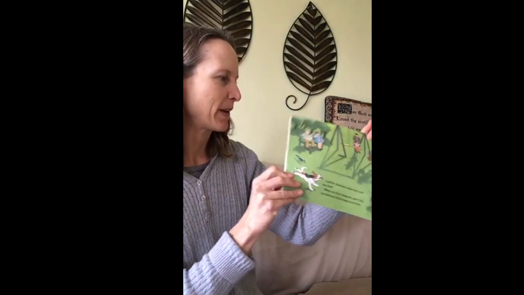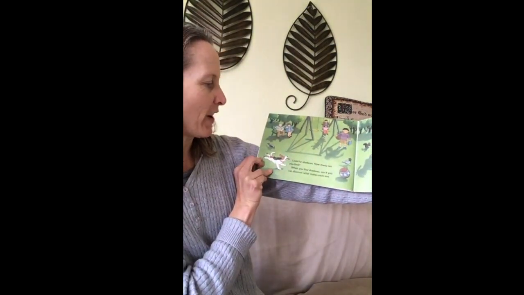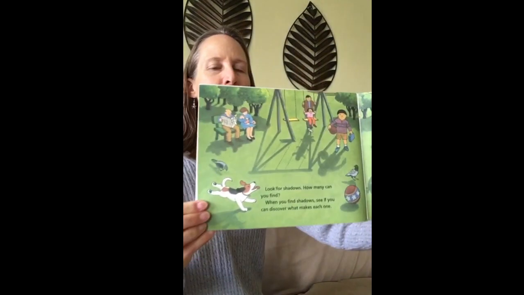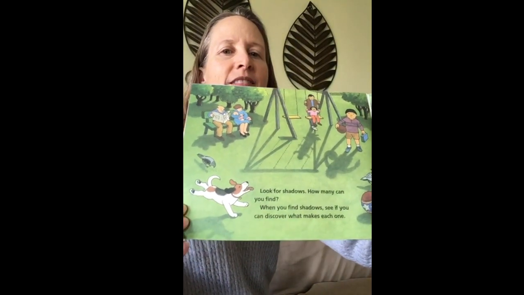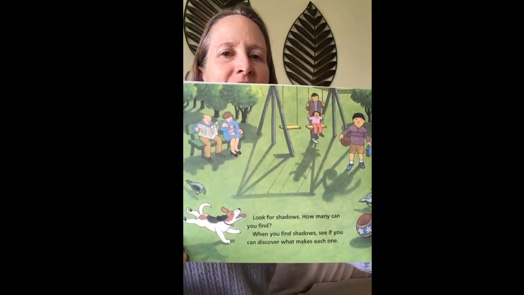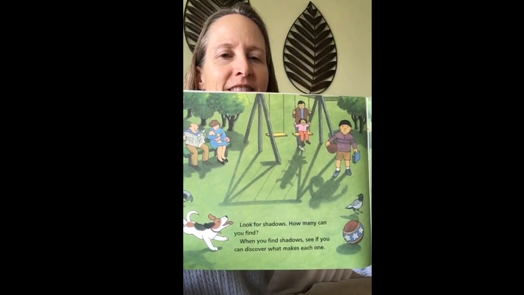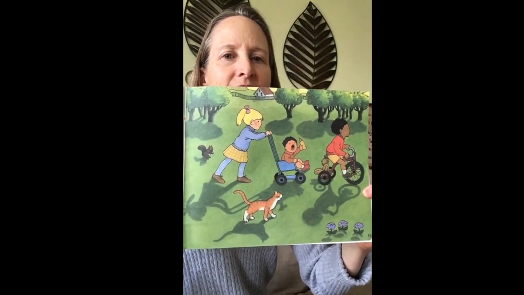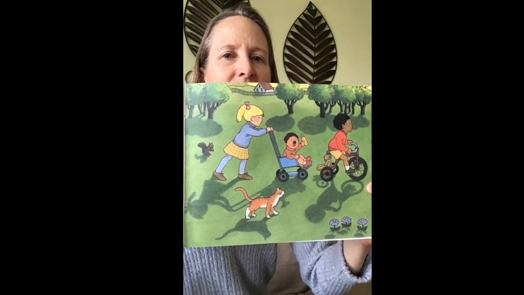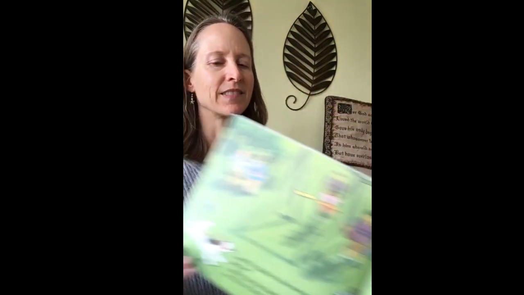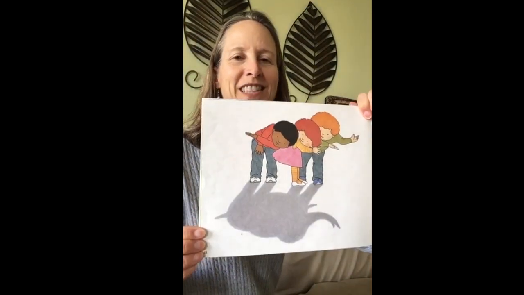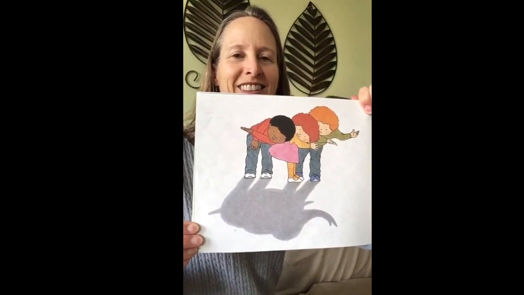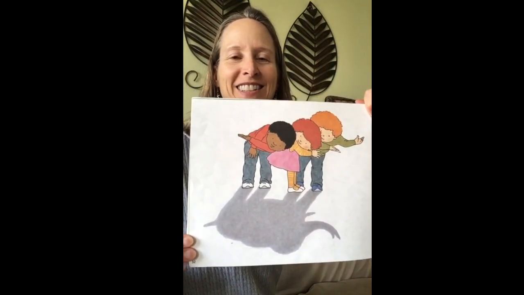Look for shadows. How many can you find? When you find shadows, see if you can discover what made each one. Here's the surprise ending. What does that shadow look like? But what's making it? 3 children.